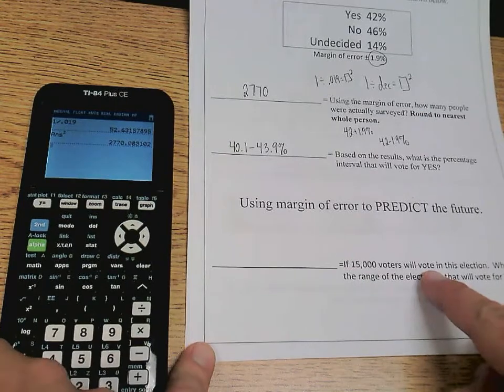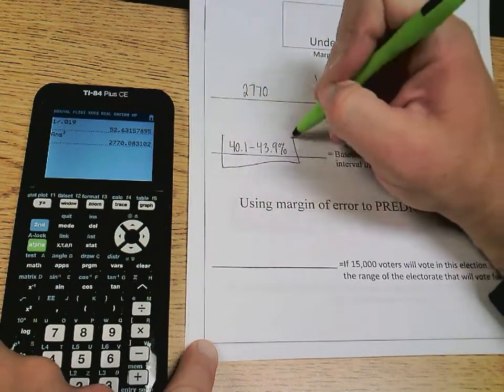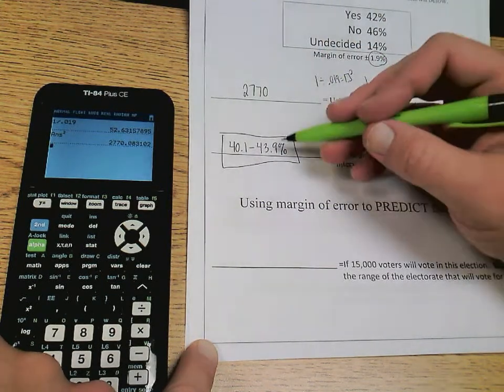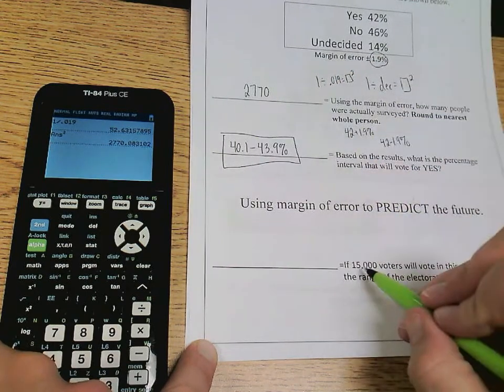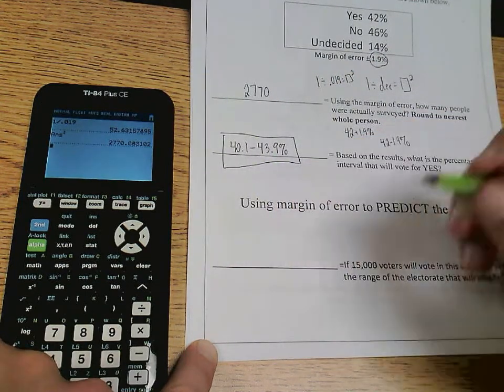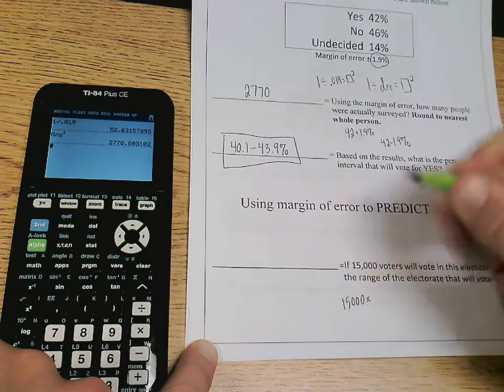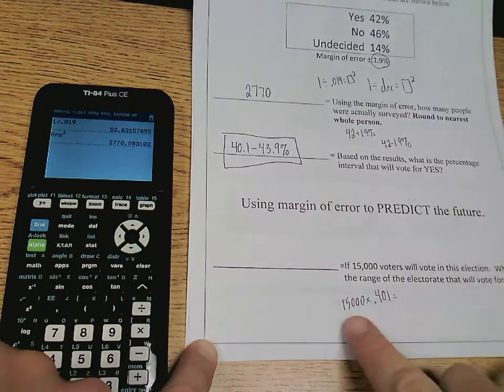All right, now after that, a lot of folks are still screwing up on this. If 15,000 voters were to vote in this election, what is the range? So we already know that the interval is going to be basically 40 to 44%. Now what we've got to do is that 40% of 15,000 voters, 40% will vote. So off to the side, it's going to be 15,000. Now remember, guys, when you're multiplying by a percentage, you always move the decimal. Some of you guys are still not moving the decimal.